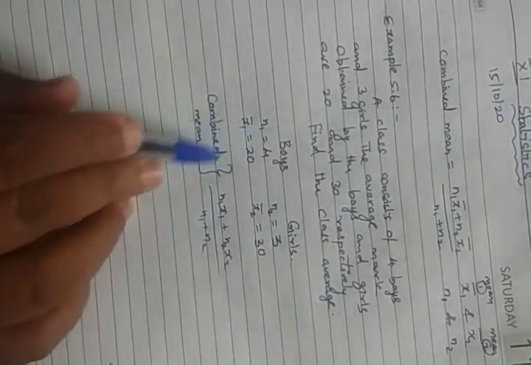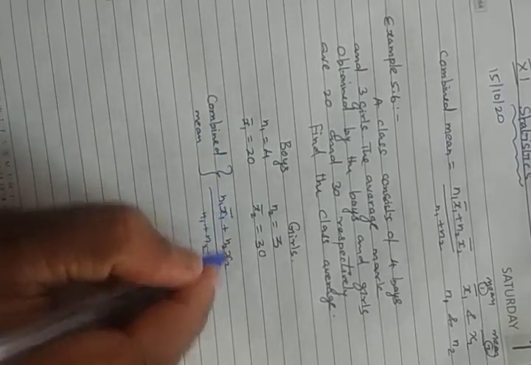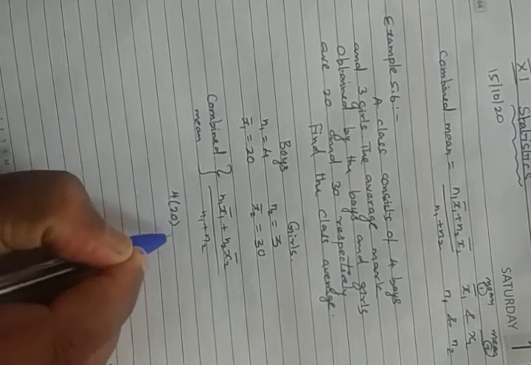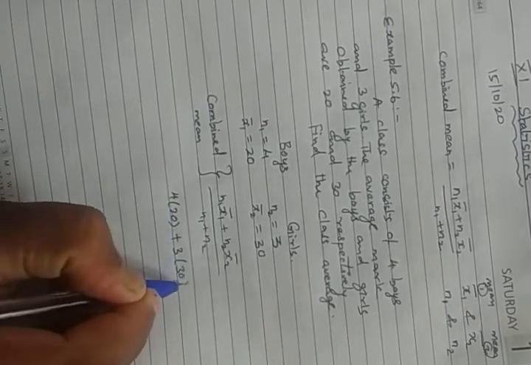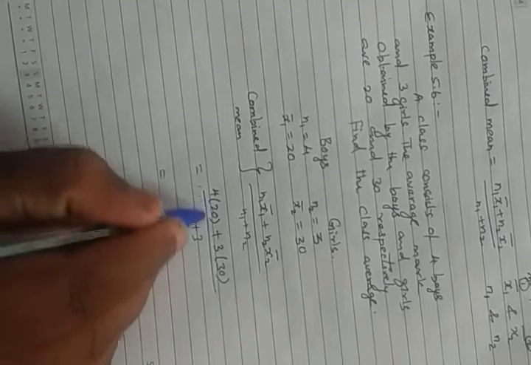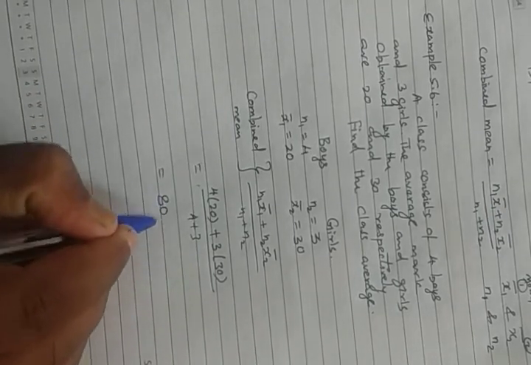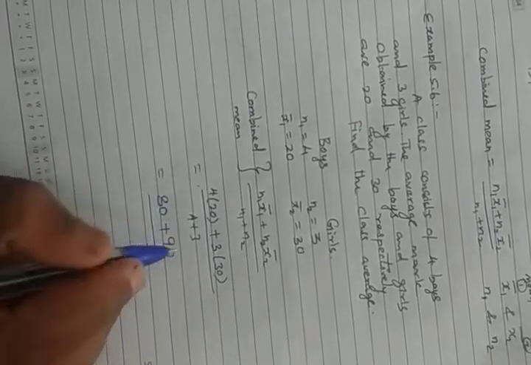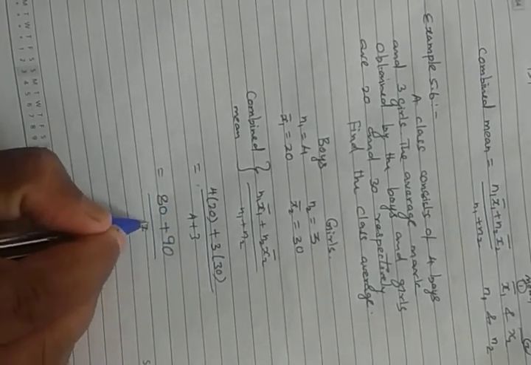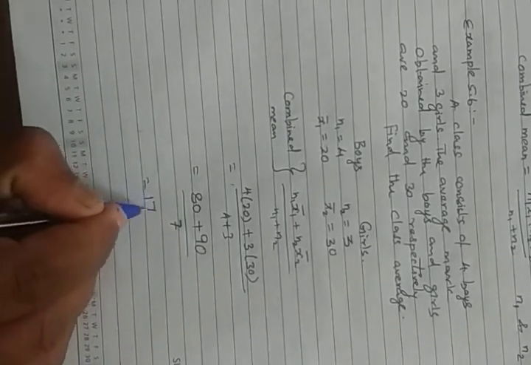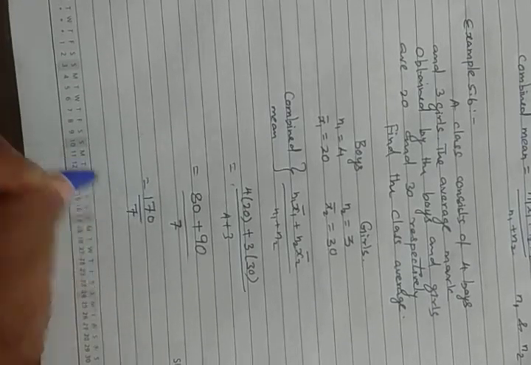Now what is n1, and what is x1 bar? Bar means mean. So it is 4 into 20 plus 3 into 30, divided by 4 plus 3. Now 4 twos are 8, so 80 will come, plus 3 threes are 9, so 90 will come. Divided by 4 plus 3, which is 7. So 80 plus 90 gives 170, divided by 7.